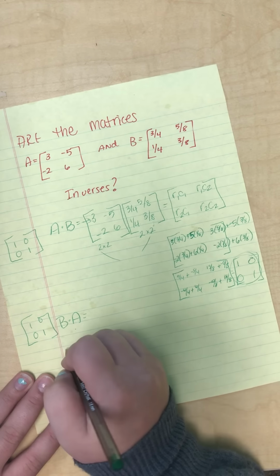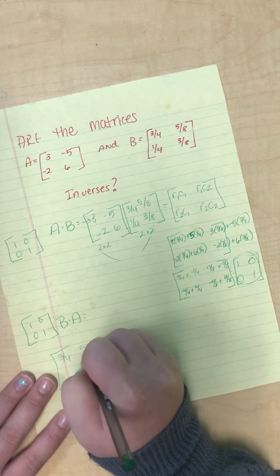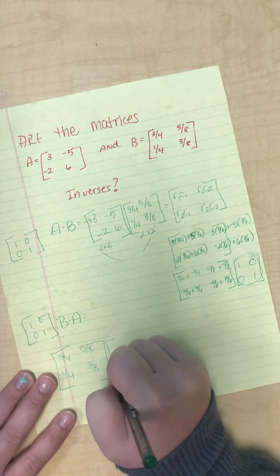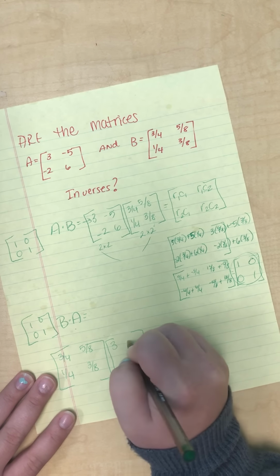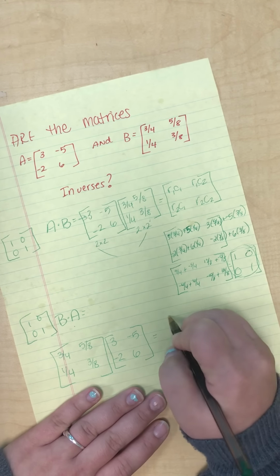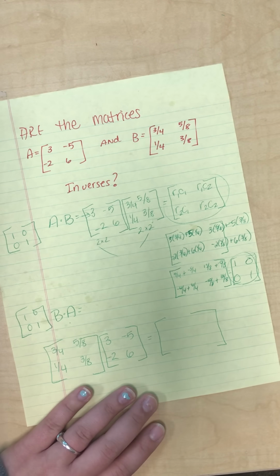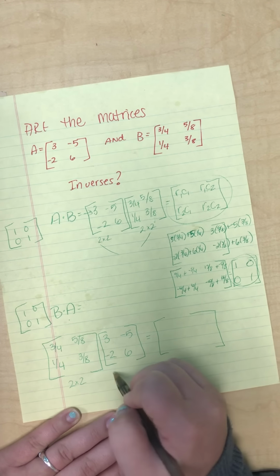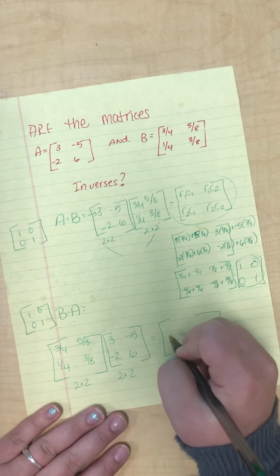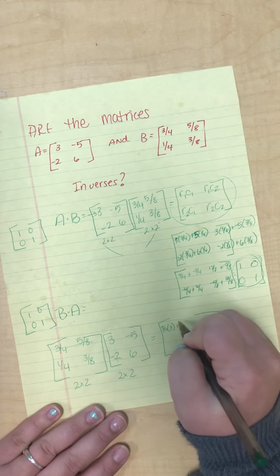Now I just have to do B times A. So I'm going to rewrite it the other way around. So 3/4, 5/8, 1/4, and 3/8. And then I'm going to multiply it by 3, -5, -2, 6. I'm going to get the same type of result, because it's a 2 by 2 and a 2 by 2. So now I'm going to go row 1 and column 1. So I have 3/4 times 3 plus 5/8 times -2.